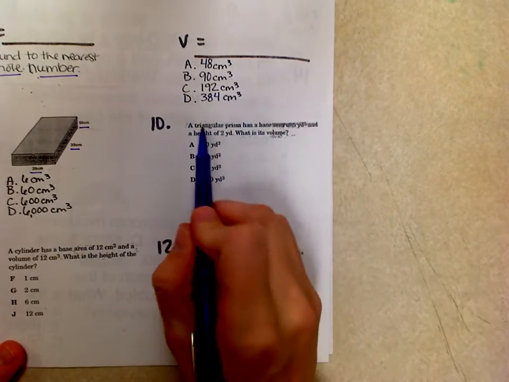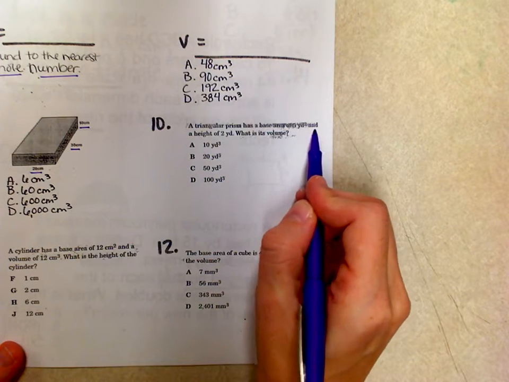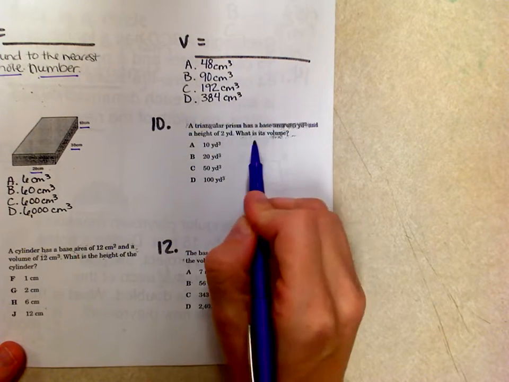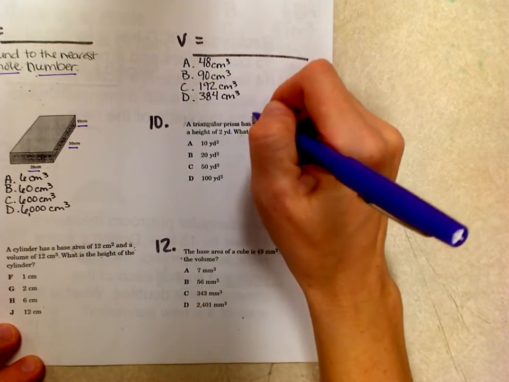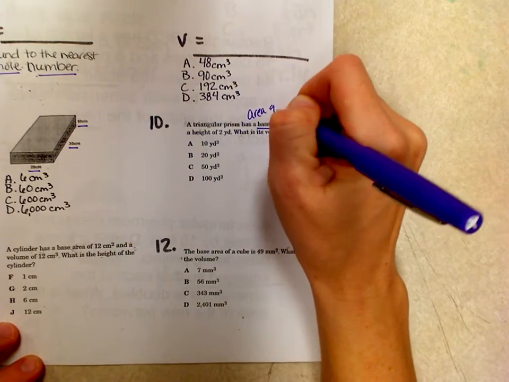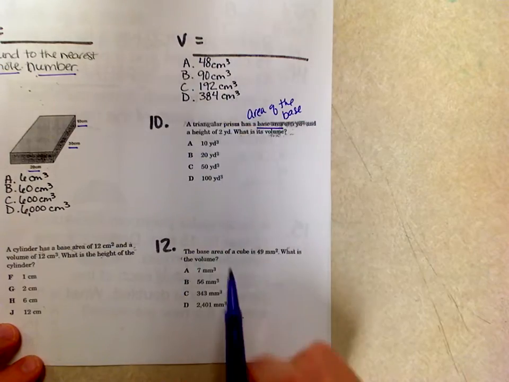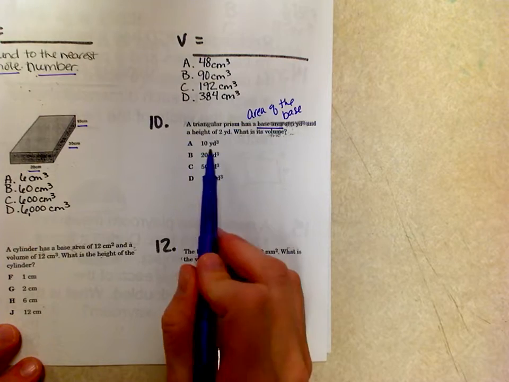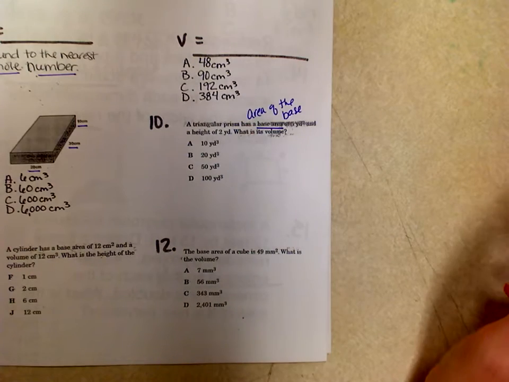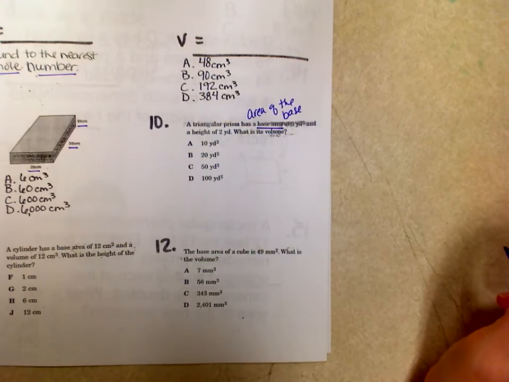Number 10, a triangular prism has a base area of 5 yards squared and a height of 2 yards. What is the volume? Now when they say base area, that means the area of the base. So the area of the base is 5 yards squared and the height is 2 yards. What is the volume? A is 10 yards cubed, B 20 yards cubed, C, 50 yards cubed, and D, 100 yards cubed.